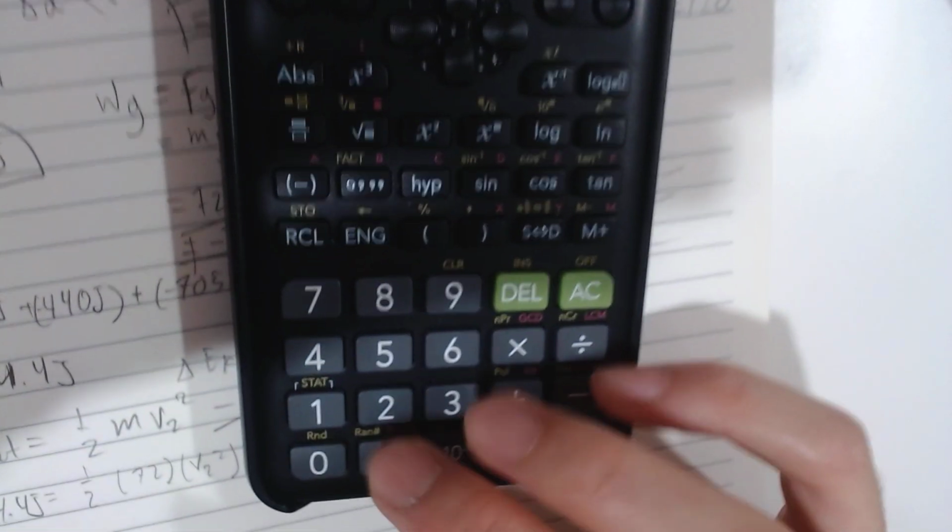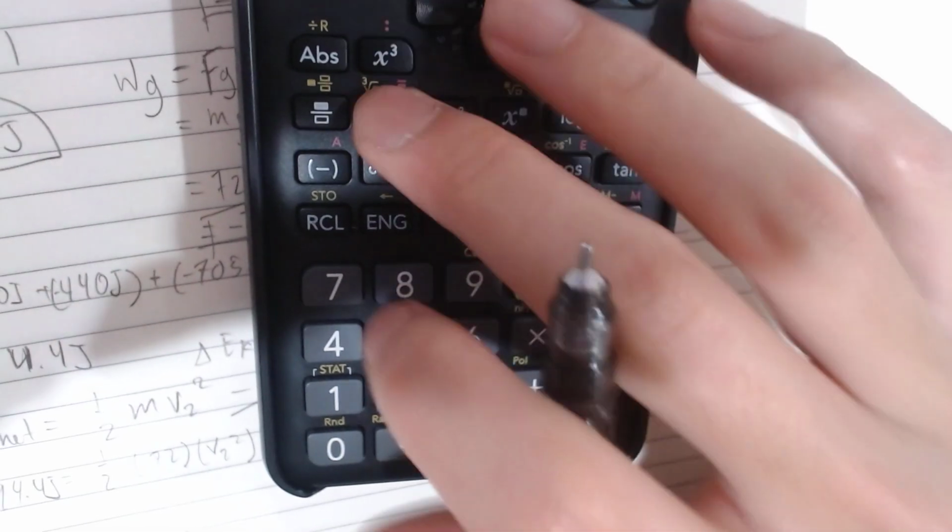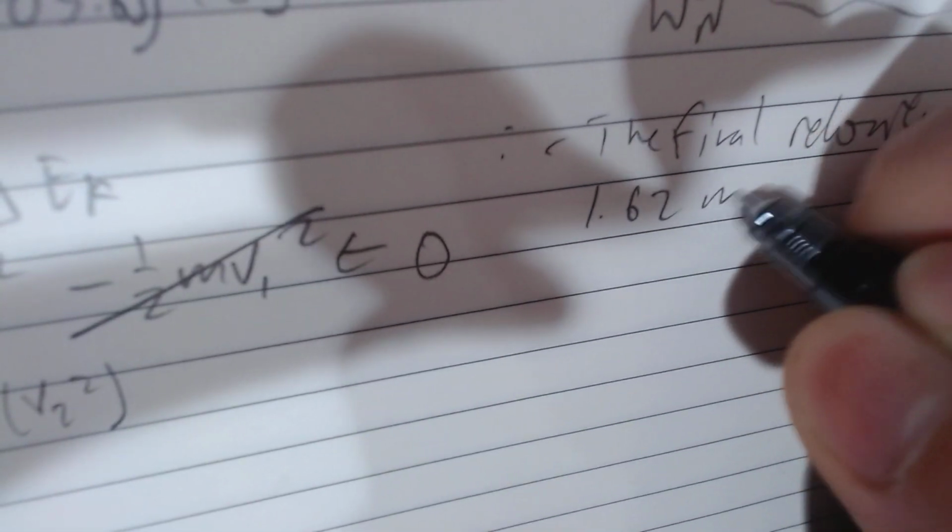And then you multiply both sides by 2, and you divide it all by 72, and you square root everything. And you should get 1.62 equals velocity 2. Therefore, the final velocity is 1.62 meters per second. Alright, that's how you do it. That was a really, really long solution, by the way. Holy crap.